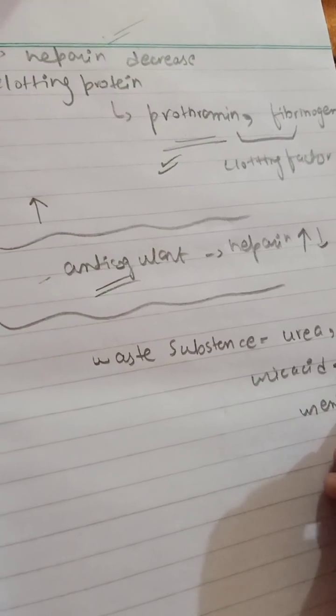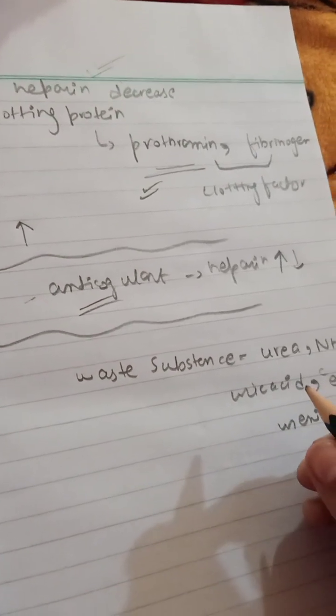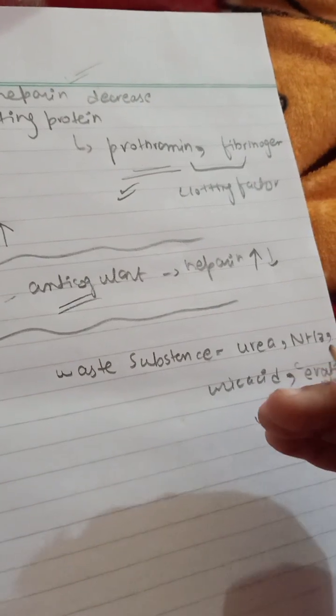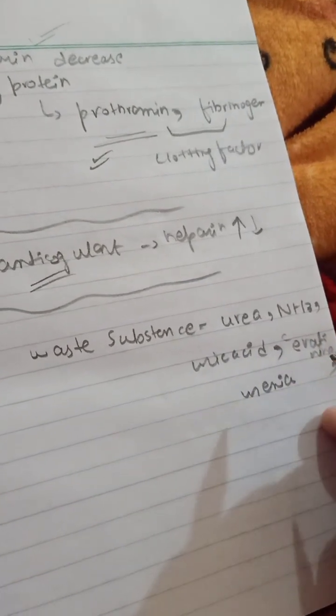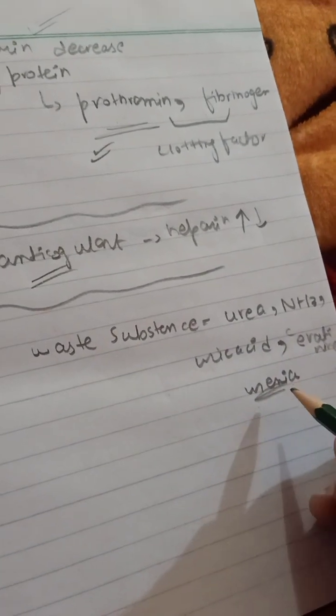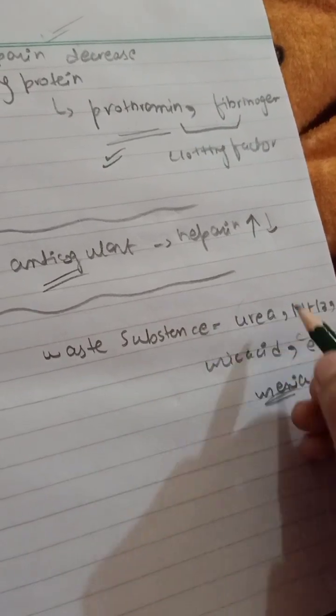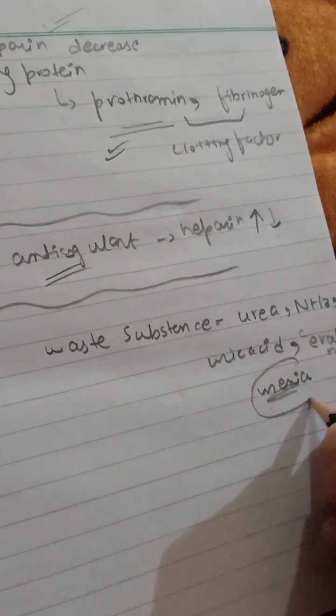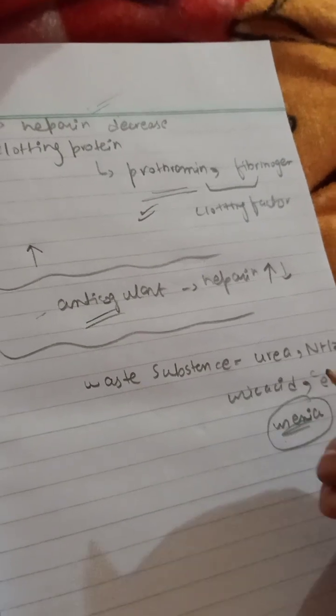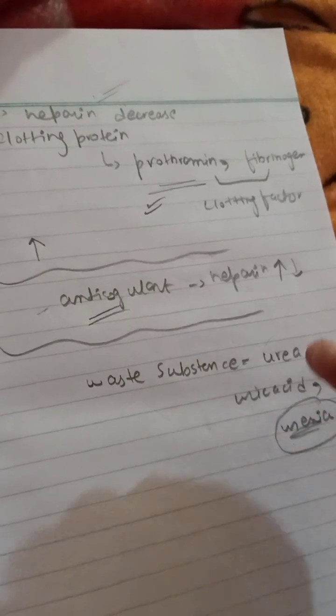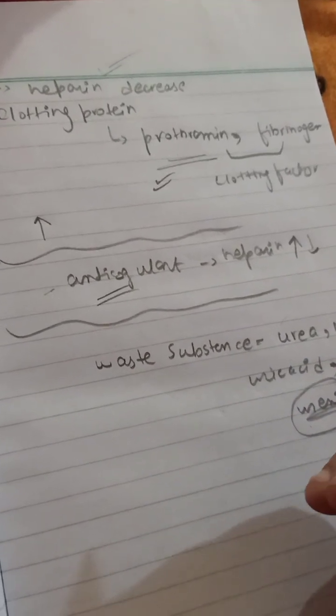What is uremia? Uremia is basically a disease. Okay, when these waste substances get increased in the blood or in the plasma, that can cause uremia. This is basically a disease when waste substances increase in the blood.